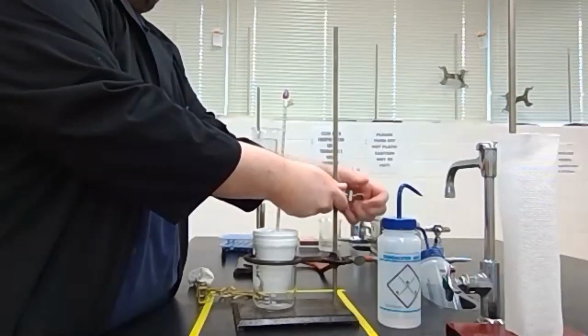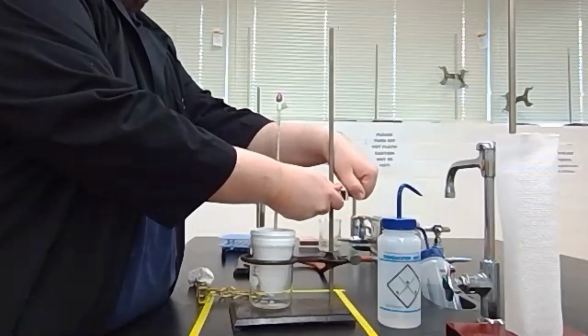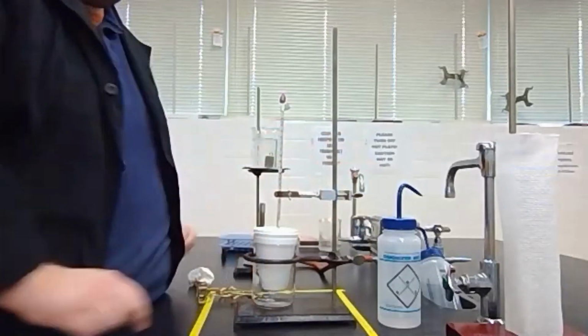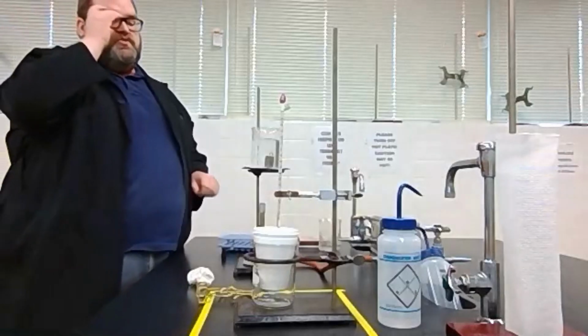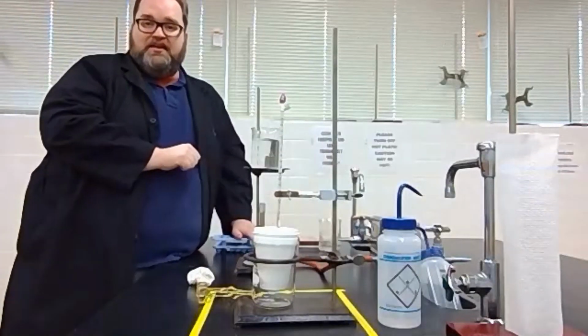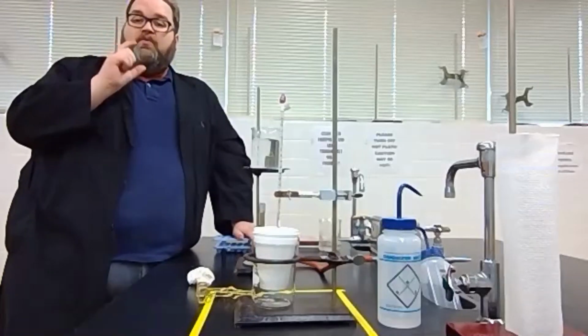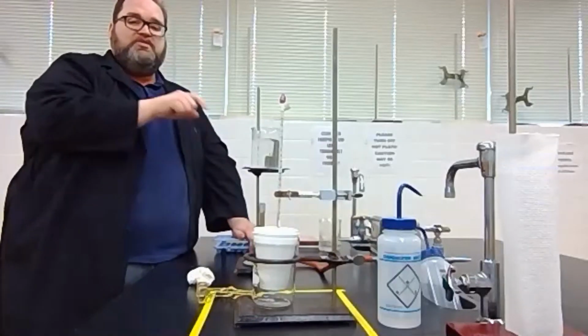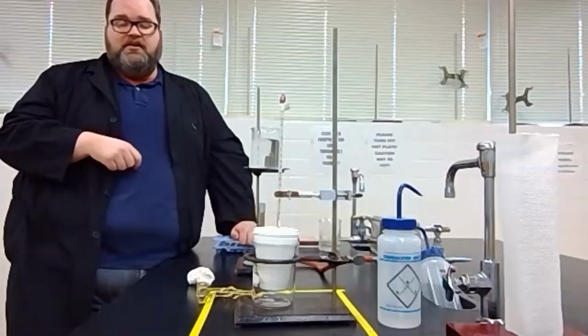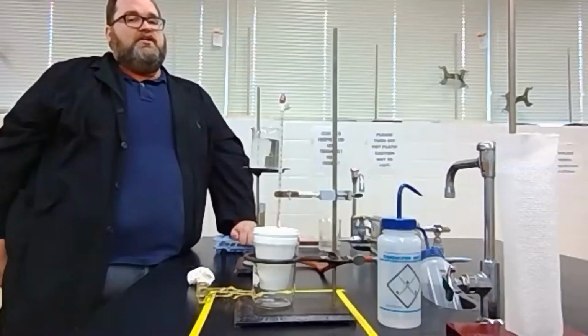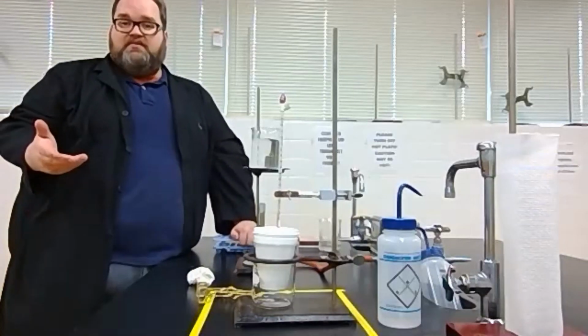Okay? And then we're going to clamp that in place. Now, there are some other things that we need to measure. So before I put this metal in here, I took it over to the balances and I weighed a 100 milliliter beaker, and then I put the metal in it and I weighed the metal in the beaker. The mass of the metal and the beaker minus the mass of the beaker is the mass of the metal.